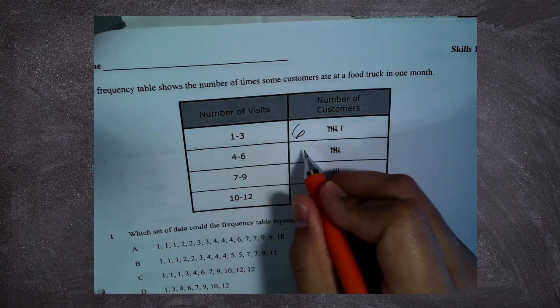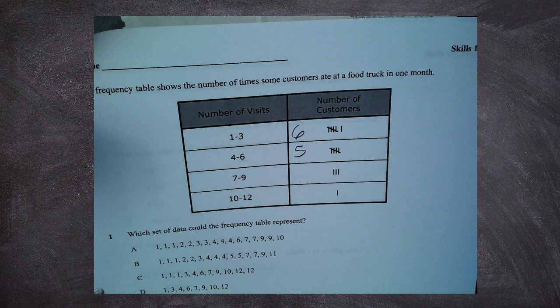How many people, Christopher? So how many people went between 4 and 6 times? How many people went to the food truck between 4 and 6 times? 5. There are 5 people in that group. How many people went to the food truck between 7 and 9 times? These are people who really liked it. Jada?